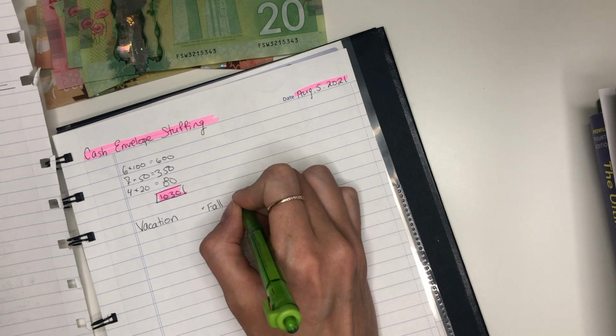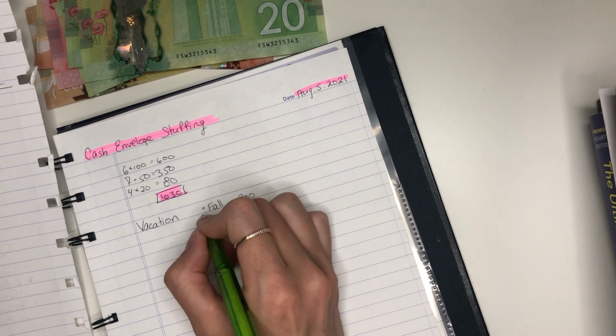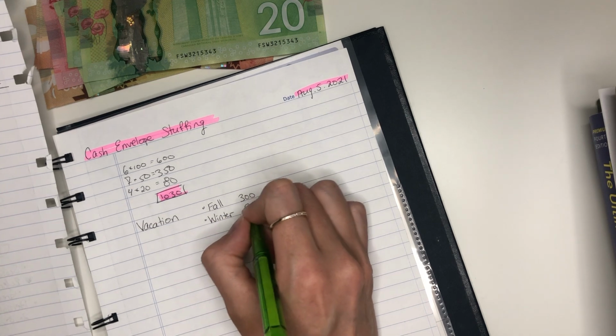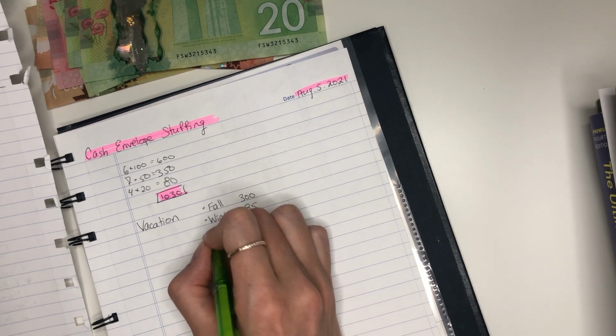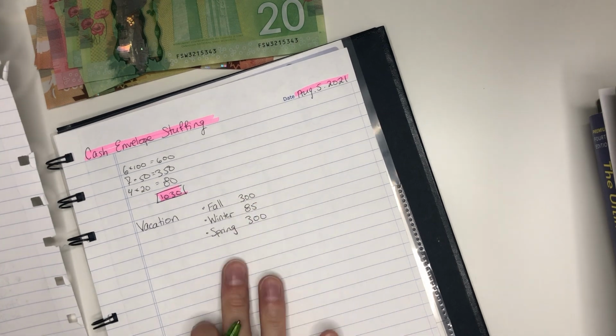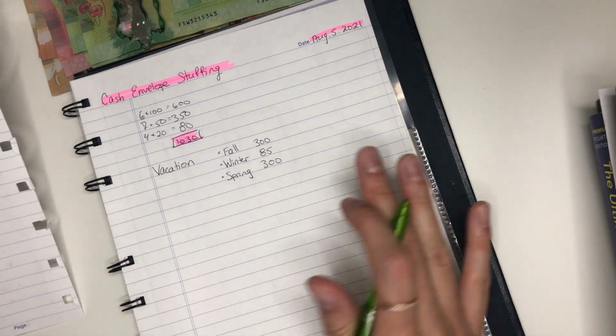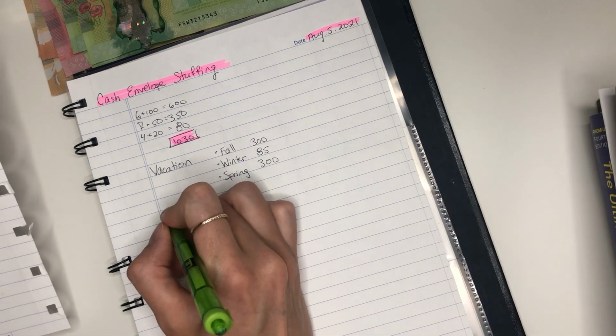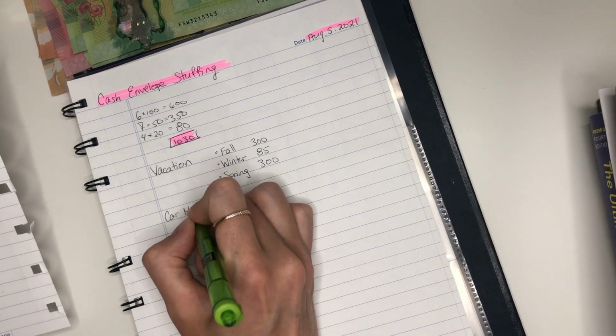So fall, there's currently $300 within it. My winter vacation is $85. That one's a nice tropical one. And then my spring one is $300. Okay, so those are my vacation funds. Clearly quite important to me. That's why it's so high up at the top. From there, I have car maintenance.